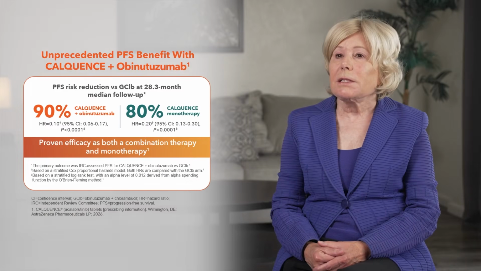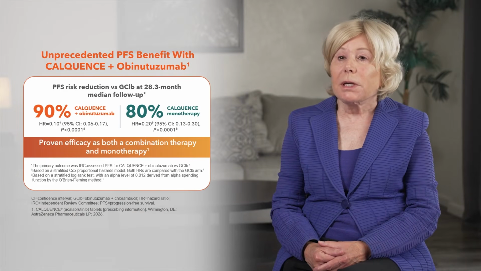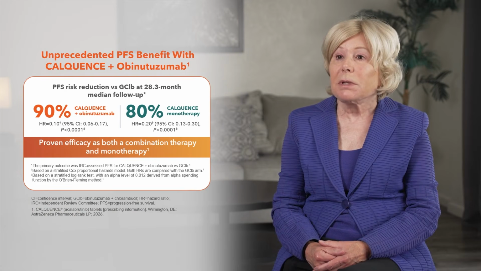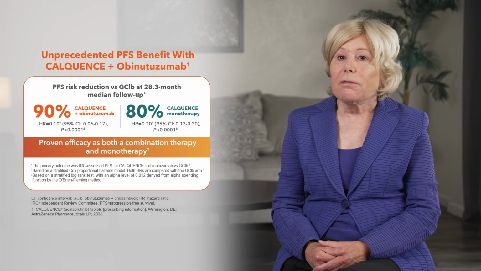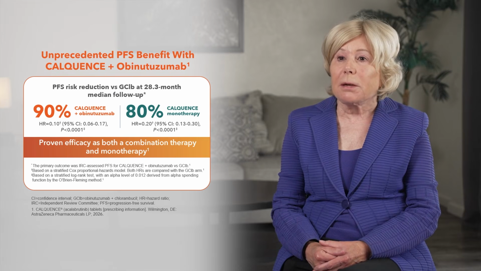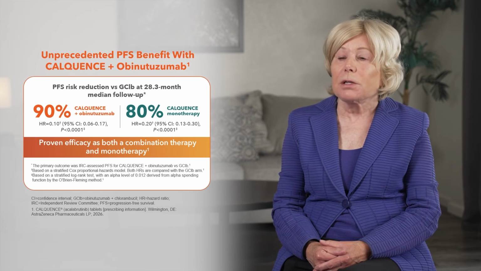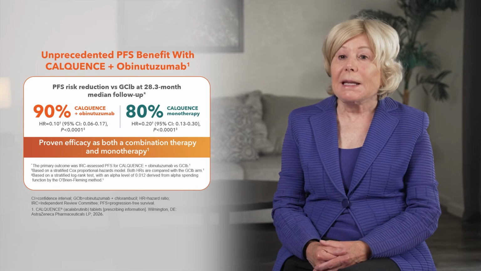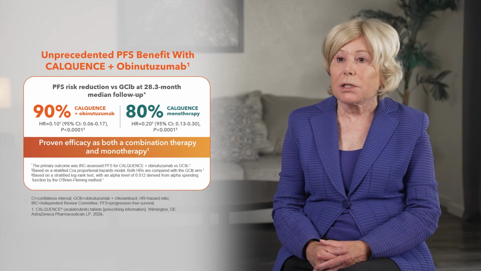The interim analysis at 28.3 months follow-up showed an unprecedented progression-free survival benefit with CALQUENCE plus or minus obinutuzumab versus chlorambucil obinutuzumab as a first-line treatment for CLL. There was a 90% PFS risk reduction with CALQUENCE plus obinutuzumab compared to chlorambucil and obinutuzumab, and an 80% PFS risk reduction with CALQUENCE monotherapy.